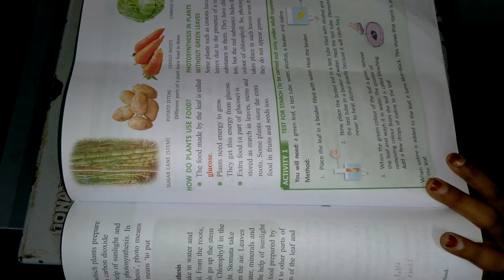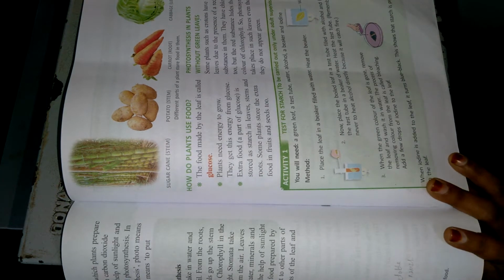Let's start our class. For fourth class, term 1, what is our lesson name? Plants preparing and storing food. Yes. The remaining lesson we will continue today. In the previous class we learned up to the process of photosynthesis.